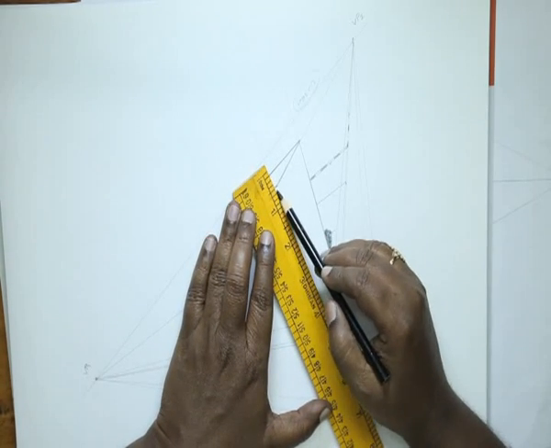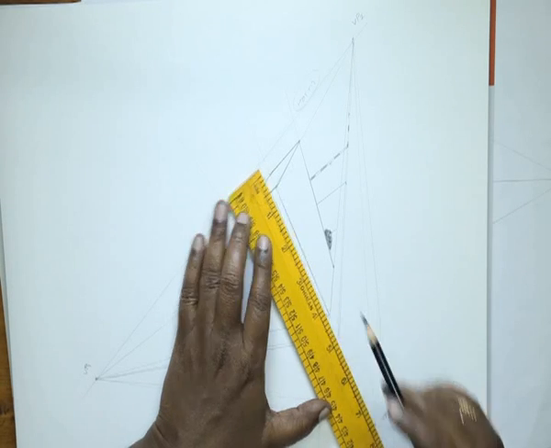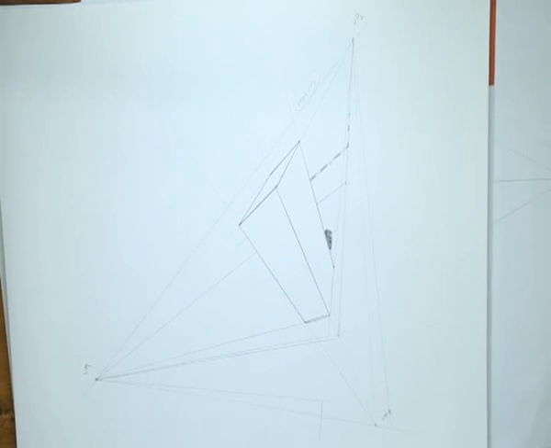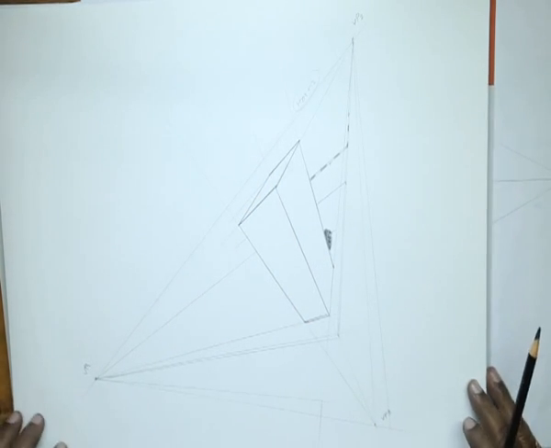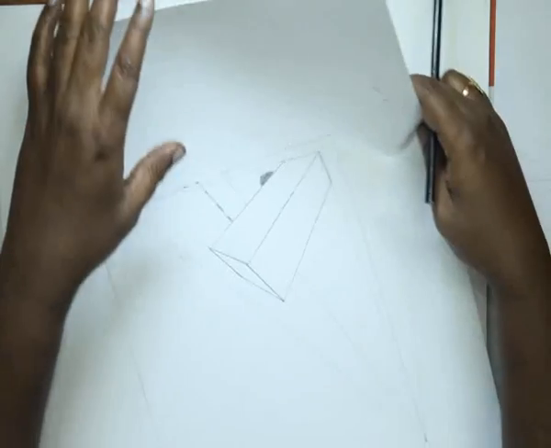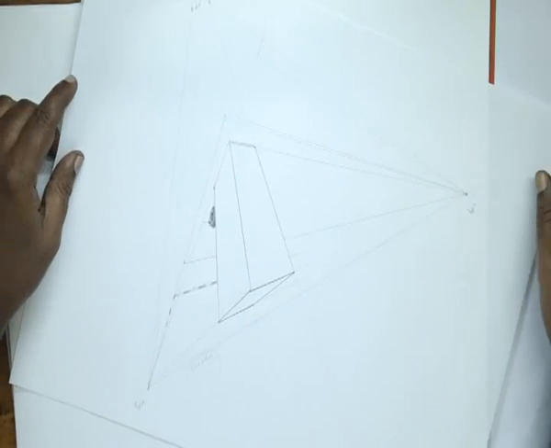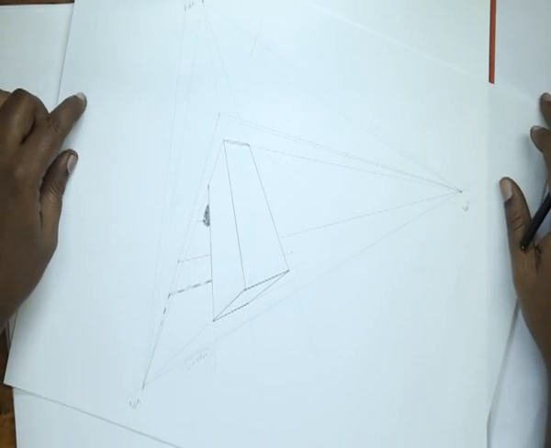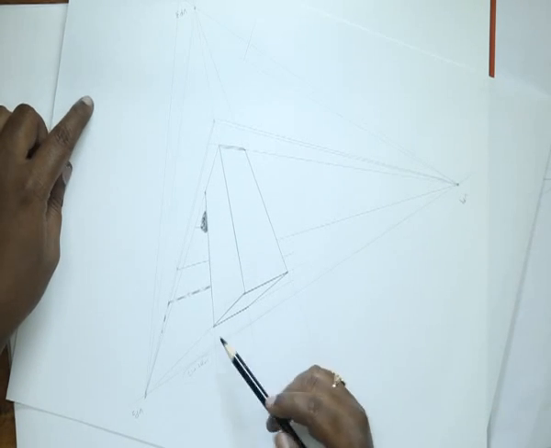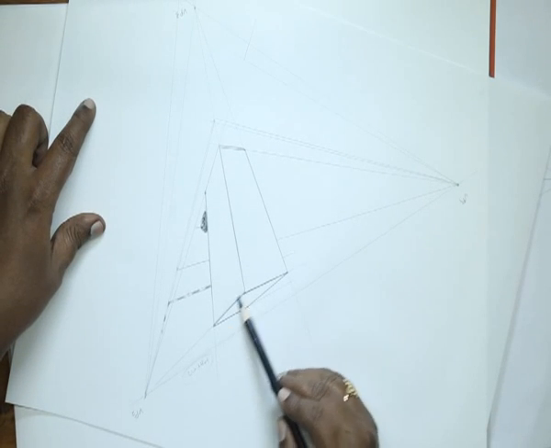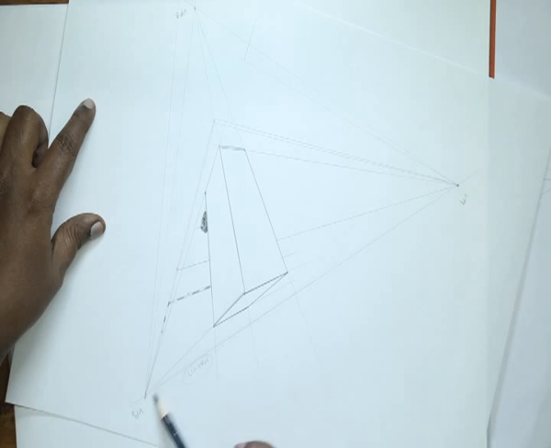All right, of course if you can rotate that the other way around, it will still be meaningful, because this is going to be your horizon.